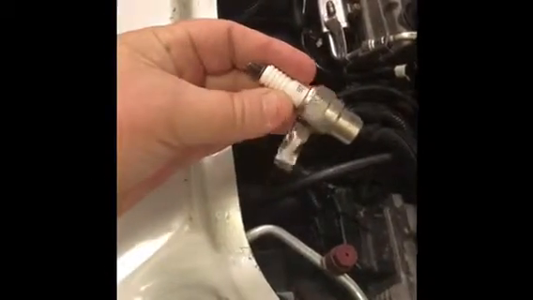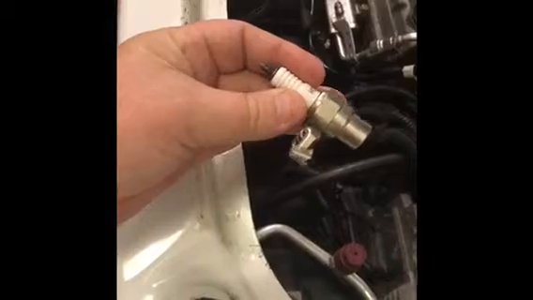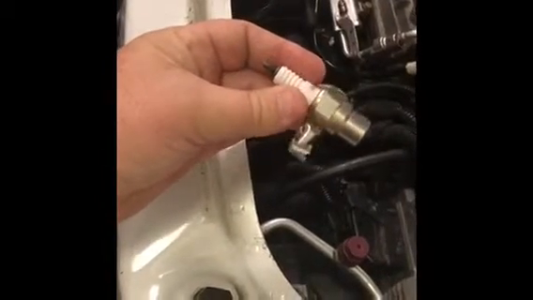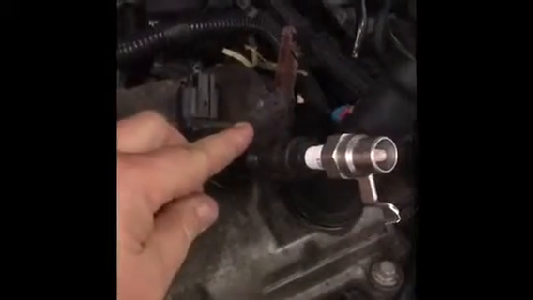All right, this time we're going to hook up this spark plug tester and test our spark at the coil. All right, we've unplugged the coil, and we've inserted the spark tester into it. We're getting ready to hook the ground up, and then we'll perform the spark test. All right, this time we've connected our spark plug tester. All right, as you can see, we got spark on the spark tester.